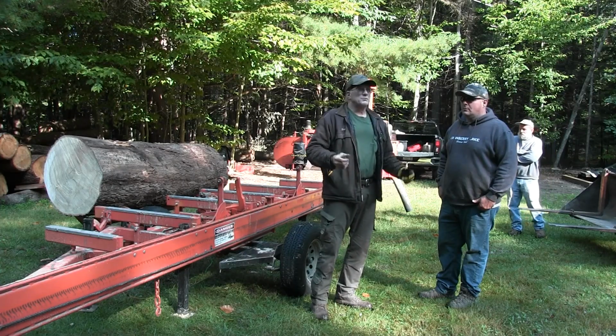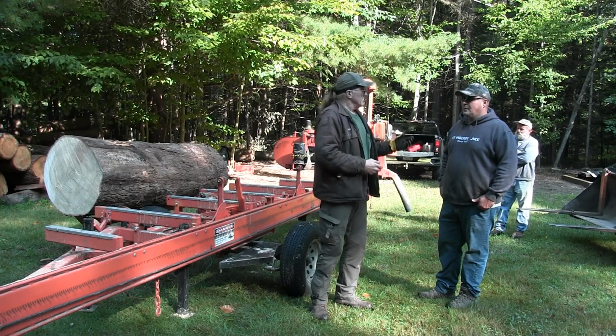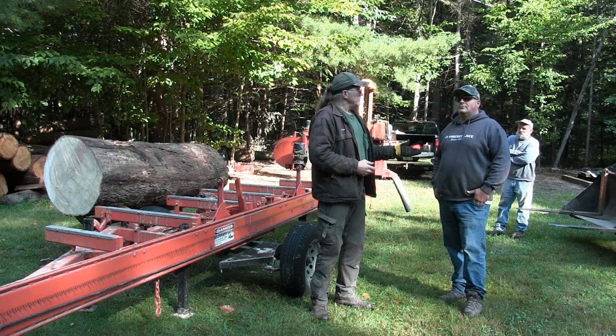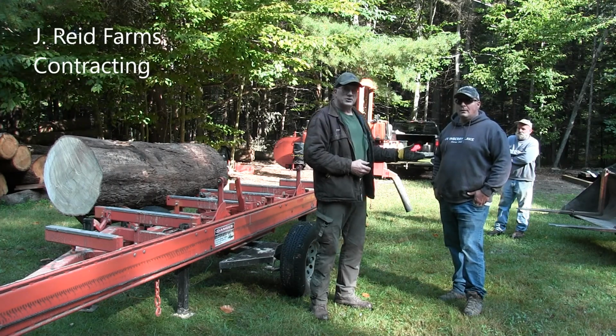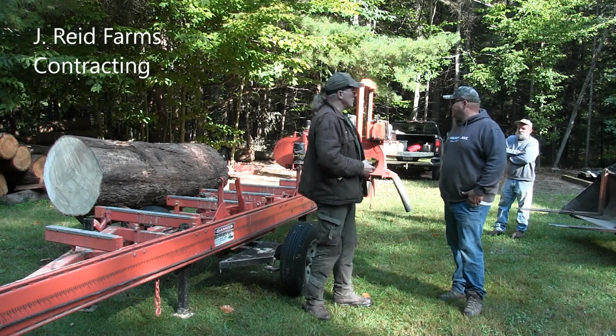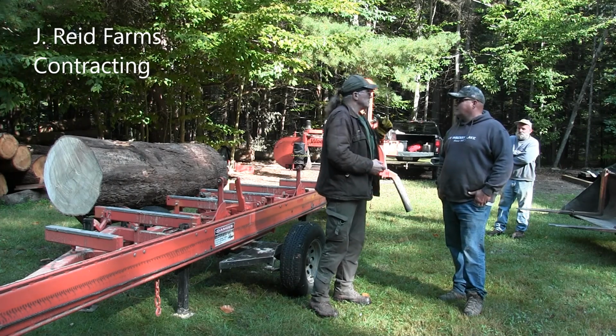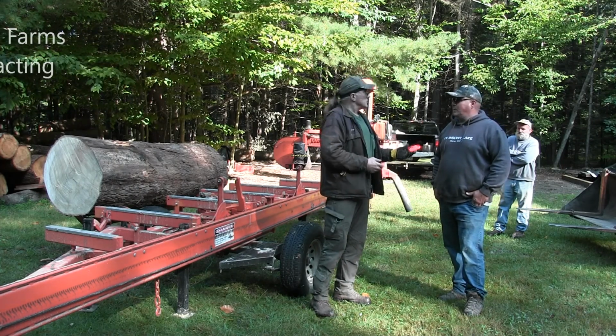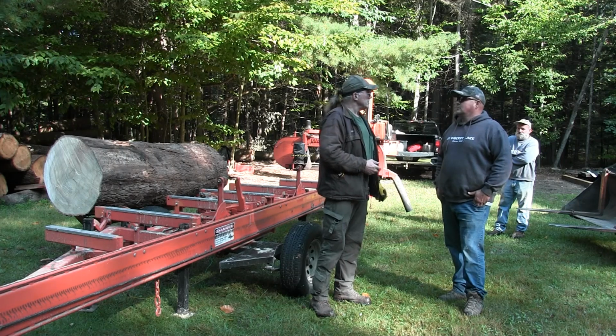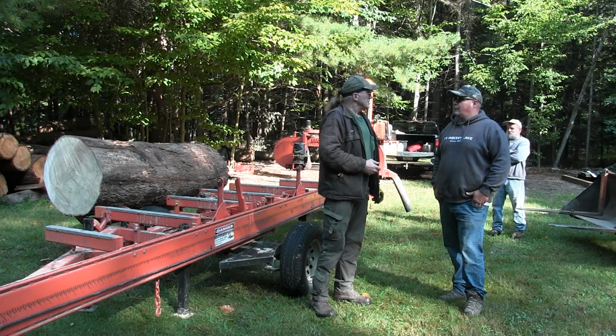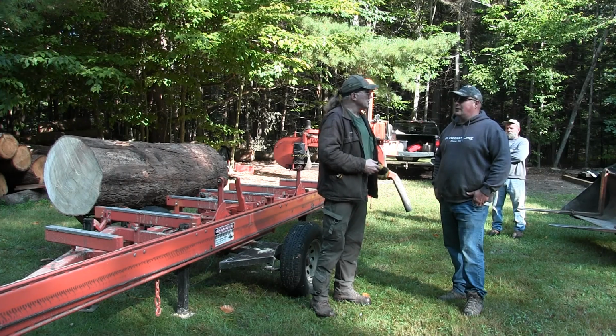We're here today on this beautiful autumn day with the owner and operator of Reid Farms, Mr. J. Reid himself. We've got his helper Greg over here, and we're going to be turning our logs into some beautiful lumber. Just how many years have you been coming here? I think this is our third or fourth trip here. I think so, yeah. So it's been over 6 years.